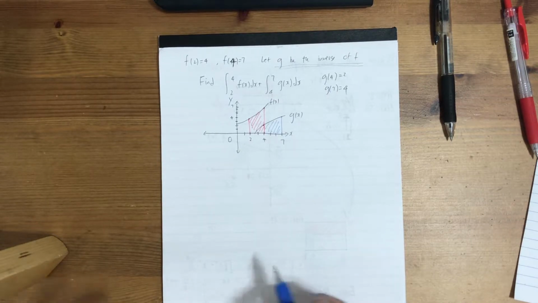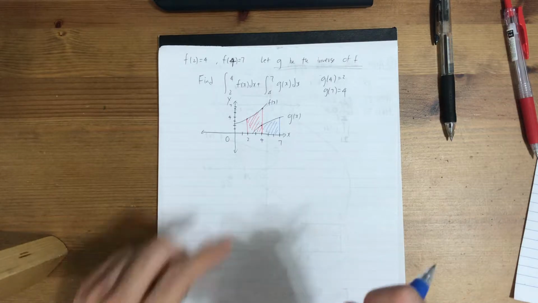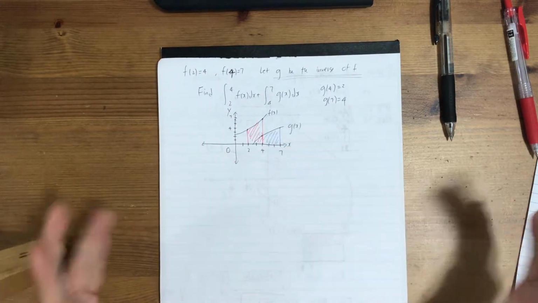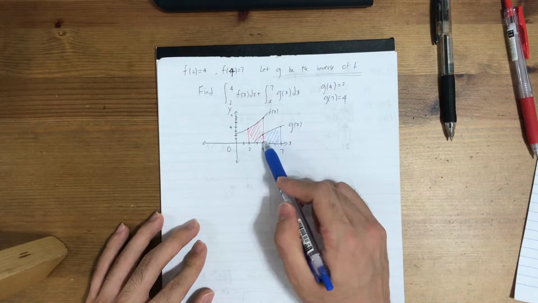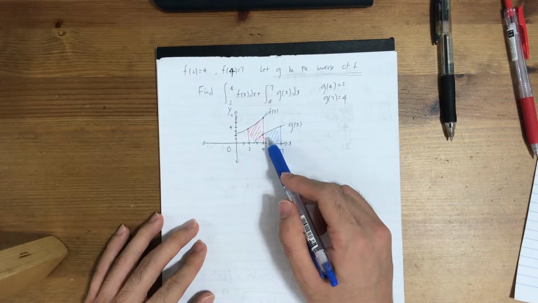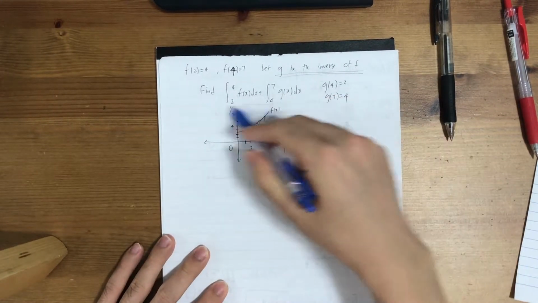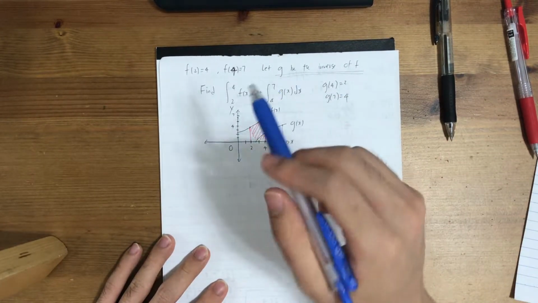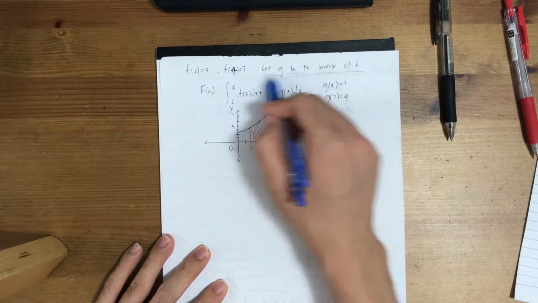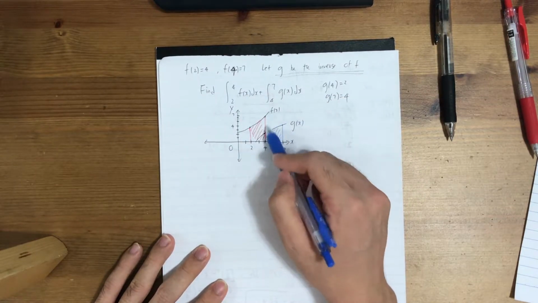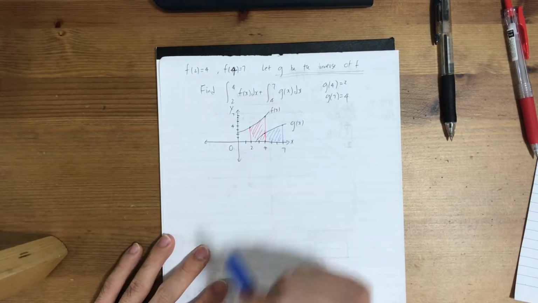For this question we don't know the equation, right? Then how are we supposed to find the area? So don't try to rely on integration. What this question is basically asking is to just find the area of these regions.